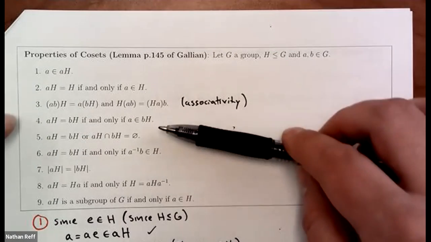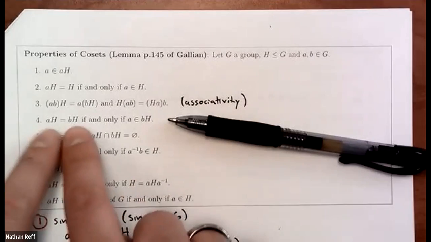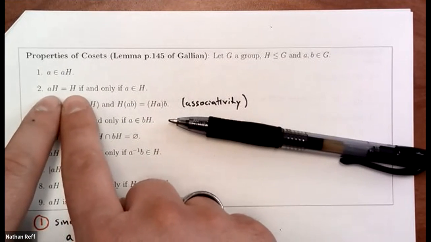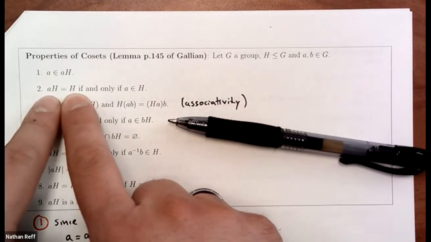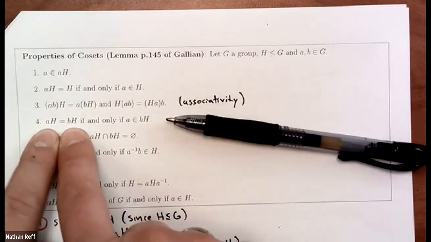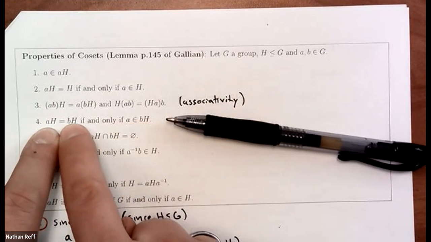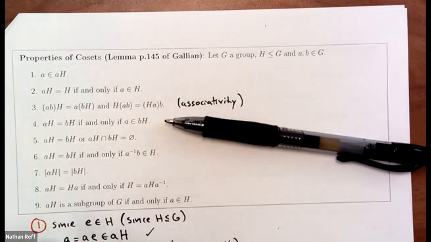Now, number 4 is what I was hinting at last class. So what does number 4 say? This one is similar to number 2. Number 2 here was saying that the coset you're calculating is the subgroup if A is a member of that subgroup. This one is saying that these two cosets are the same if A is an element of that second coset. So what 4 is telling you is as soon as you calculate a coset, all the elements in that coset would generate the same thing. They would not generate a brand new coset. Okay? So once you calculate a coset, all those elements in that coset will generate the same thing.